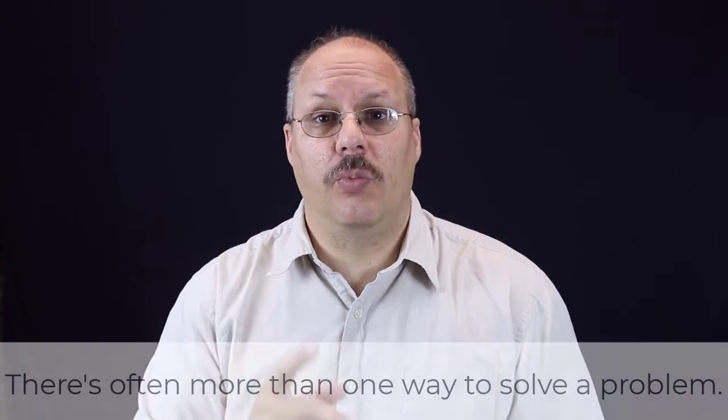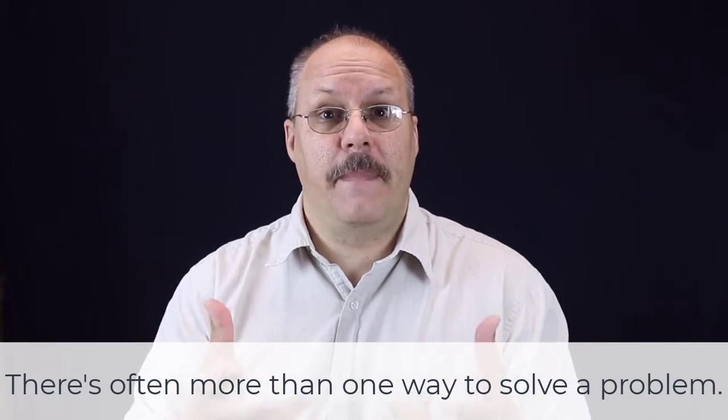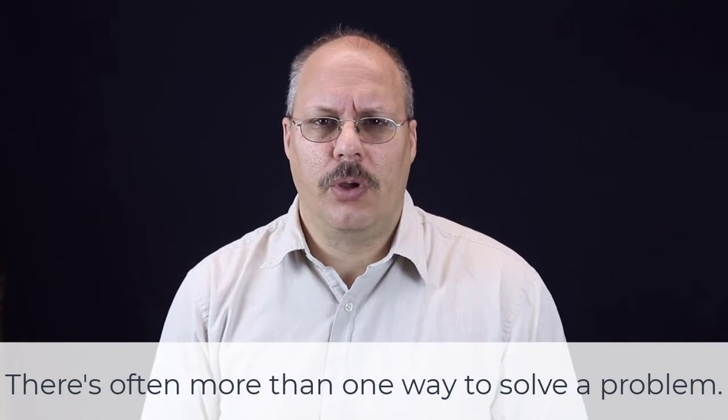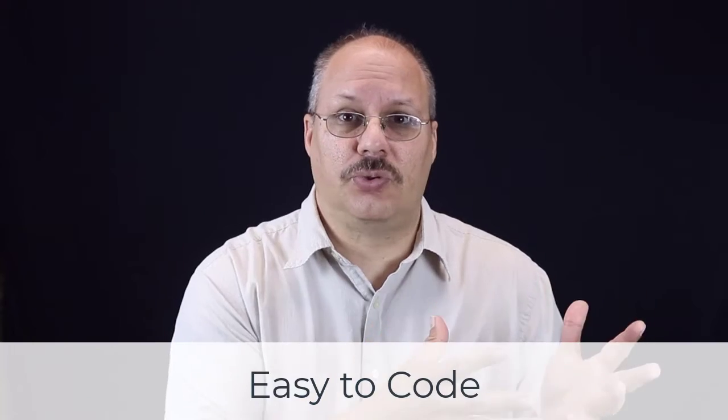Now, sometimes there's more than one way to solve a given problem. Let's say I had some set of data, maybe a list of names. I want to put them in order. Well, I have more than one way to sort this data. Which one I pick will depend on several factors. Some are easy to code and really easy to understand, like the bubble sort, but it's also really inefficient. It will take a long time to go through and sort that set of data. Now, if I only have 10 elements, it's not that big a deal, and maybe I use the bubble sort because it's really fast to write.